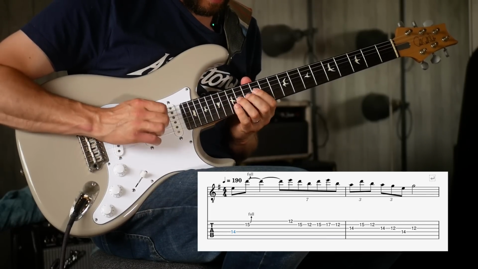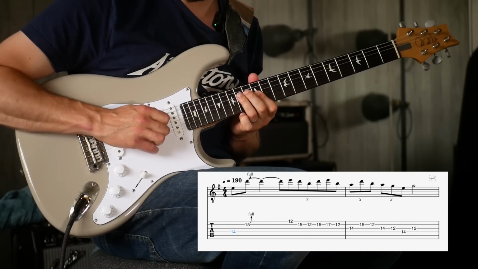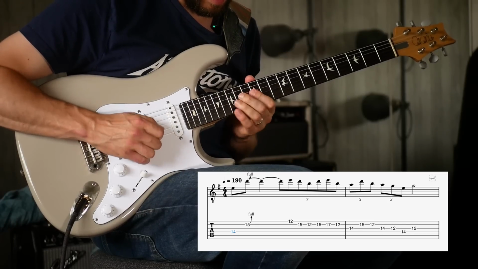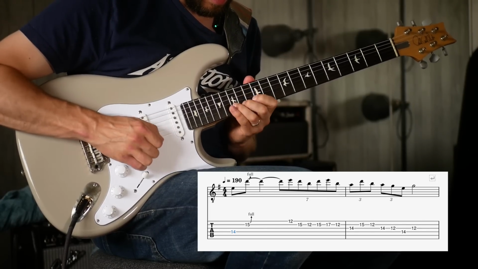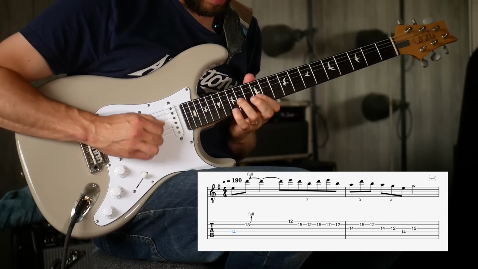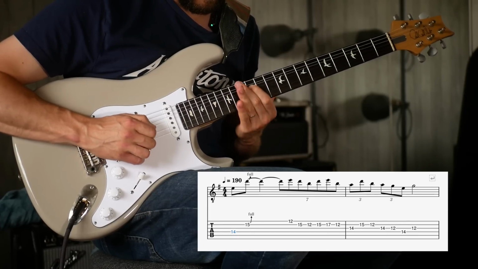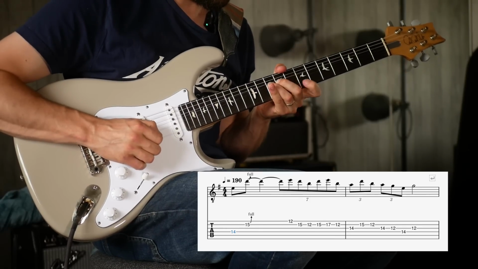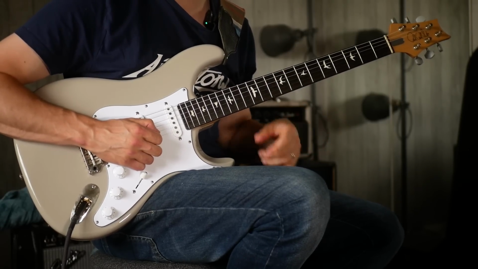Down, up, up. Down, up, down. Down, up is probably what I would do. It's actually way simpler than you'd think. Then what I might next do is move it into other pentatonic boxes, and that's what I'll tab out for you.